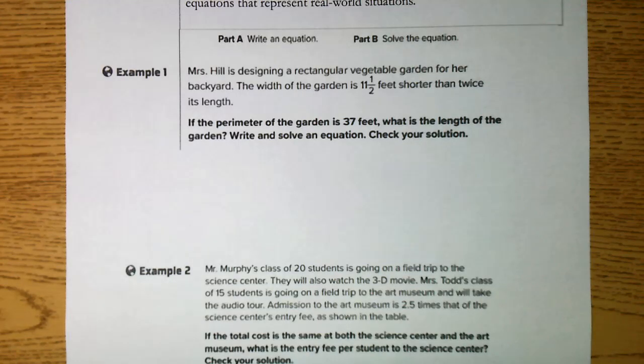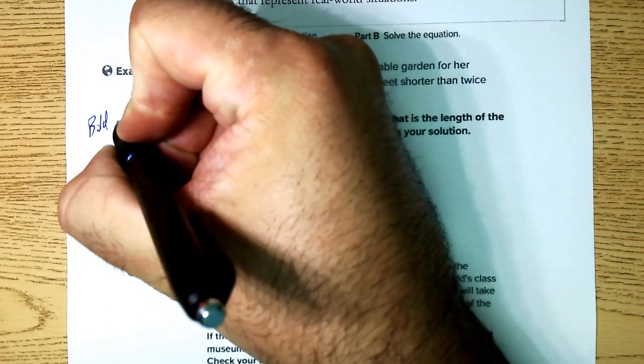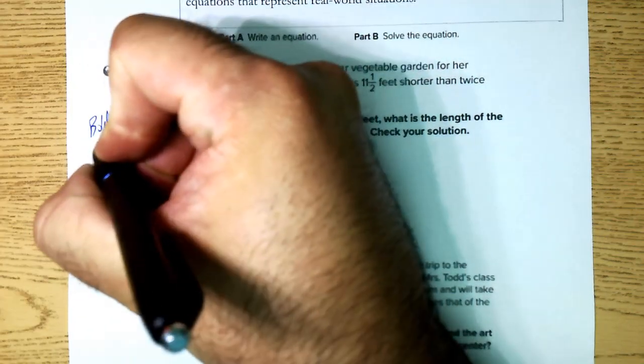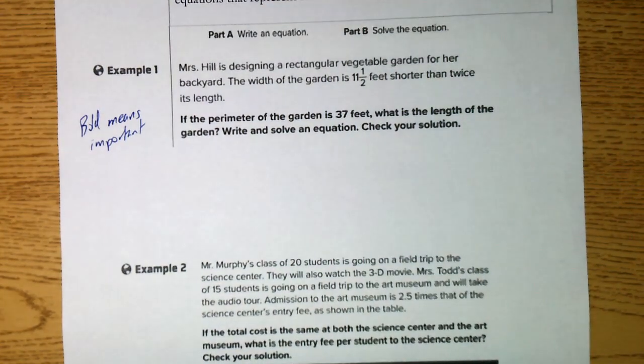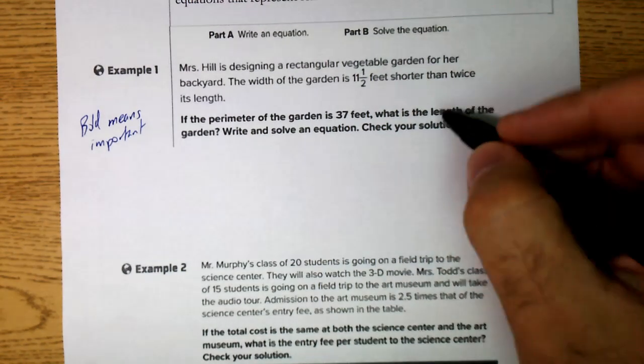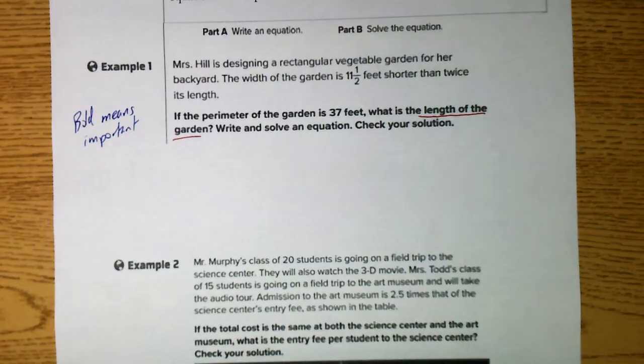So in the bold there, bold means important. That's where our question is actually going to come from, because the beginning of that doesn't really tell us anything. So if the perimeter of the garden is 37 feet, what is the length of the garden? So that's, we know right now, our final answer should be the length of the garden. Write and solve the equation, check your solution.